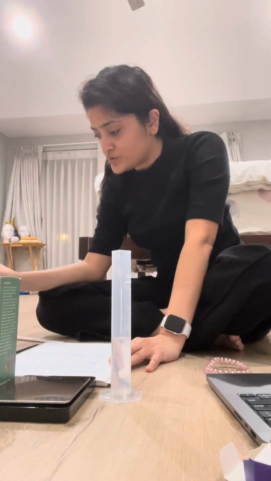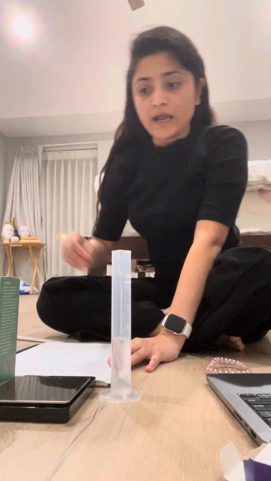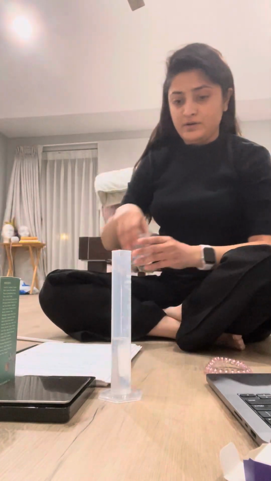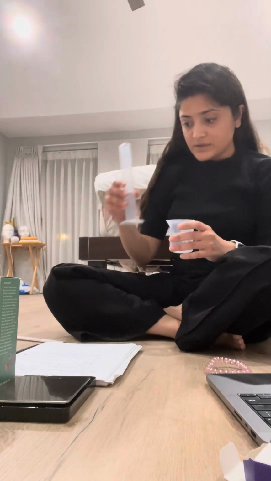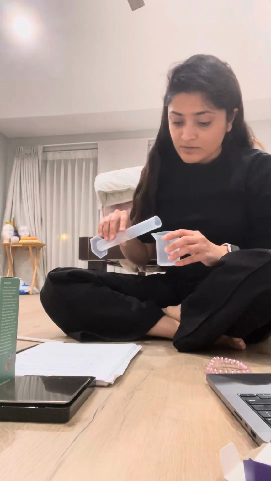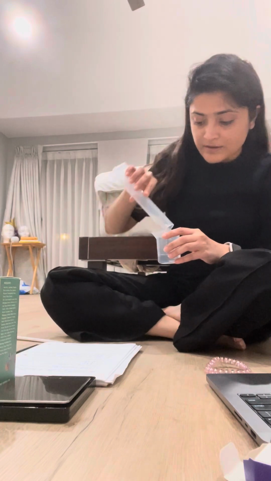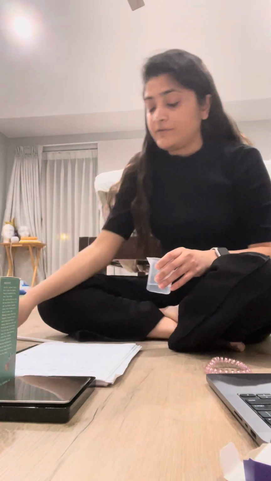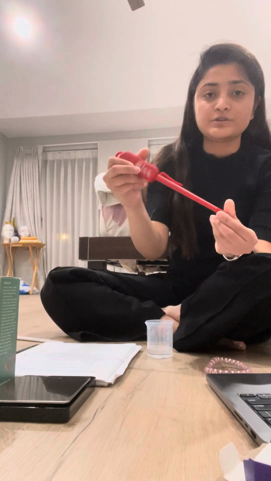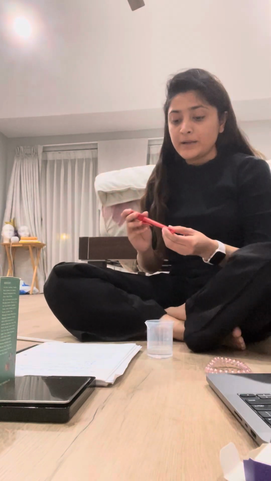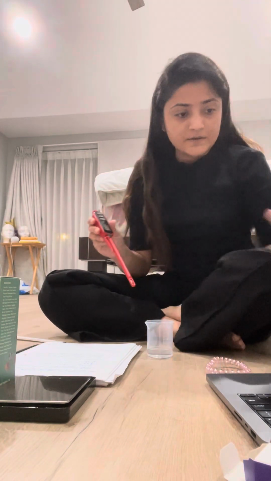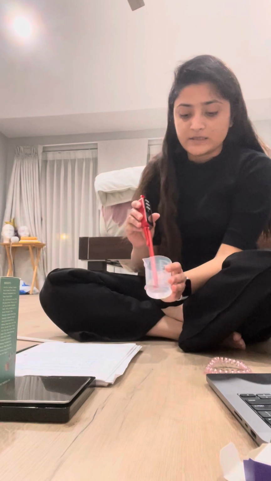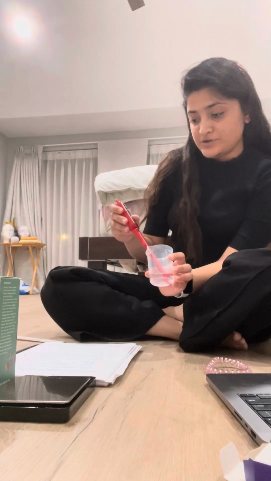Now we're supposed to take this water into the beaker here. And then I have got my little thermometer over here to measure the temperature of water. And here's what I'm gonna do. I'm gonna turn it on. And I'm going to measure.